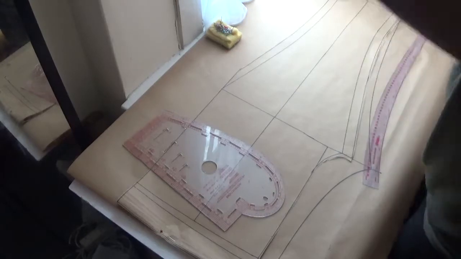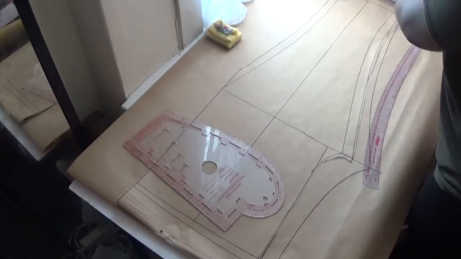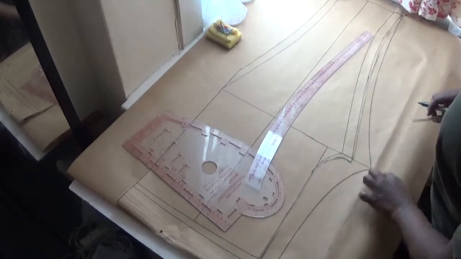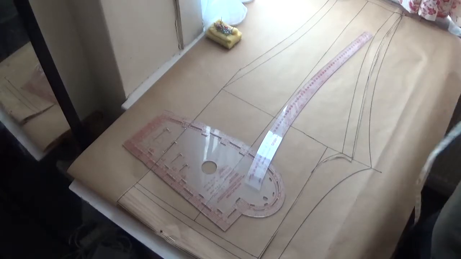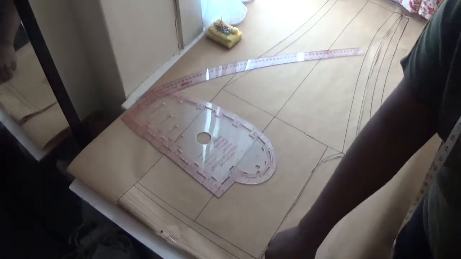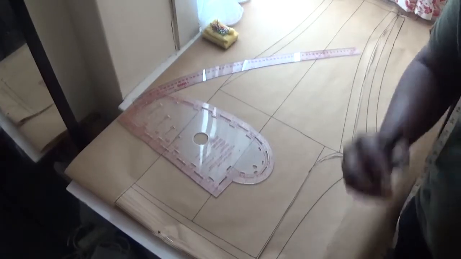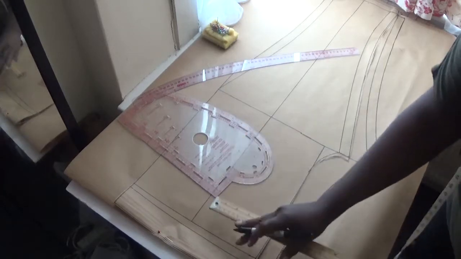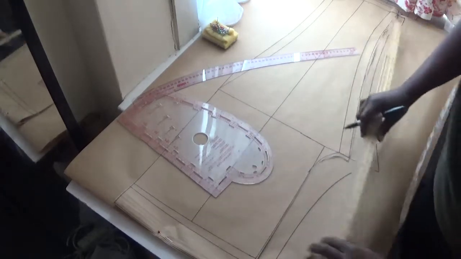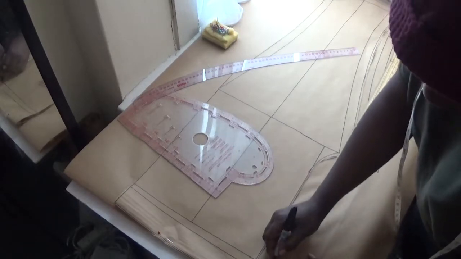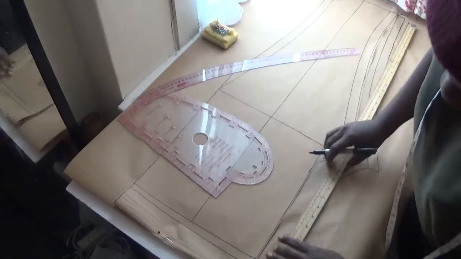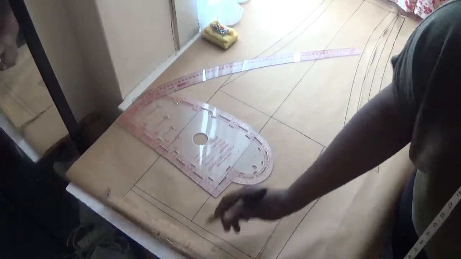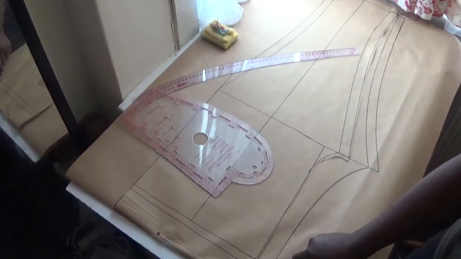So from this point here, I will extend it out by 1 inch here. So I already extended this by 1 inch, so I'm going to connect this dot to this dot as well. So for the elastic, you extend at the waistline, you extend it up to meet that spot there. Just do it like this. Remember, this is for your elastic.